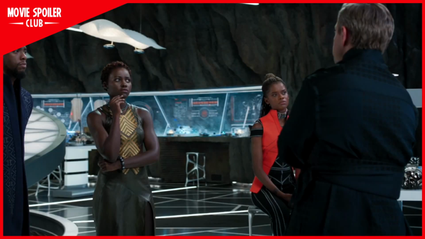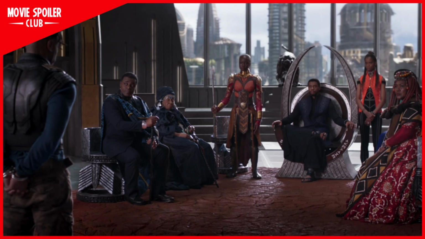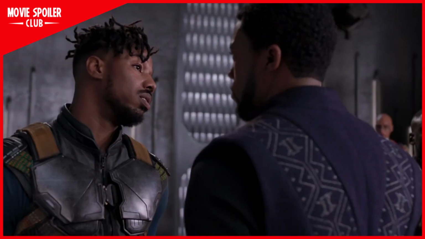At that time, they all hear about the stranger who came with the dead body of Klaue, and he's presented to the king. Eric tells T'Challa that he wants to challenge him for the throne, saying that they need to distribute their technology and vibranium to liberate people worldwide.